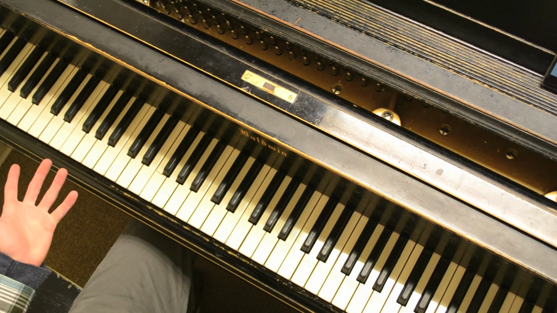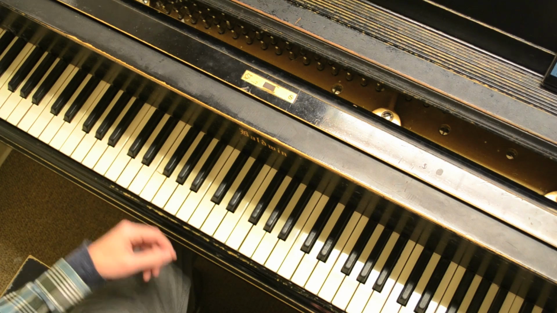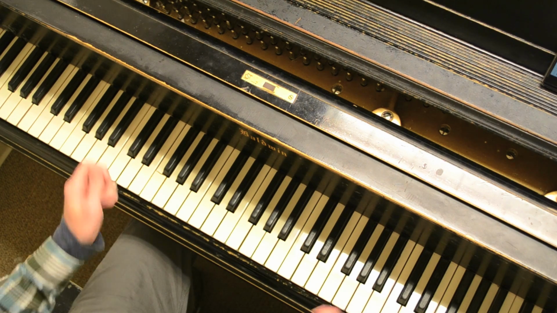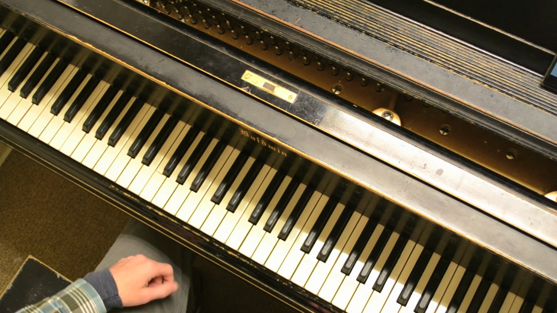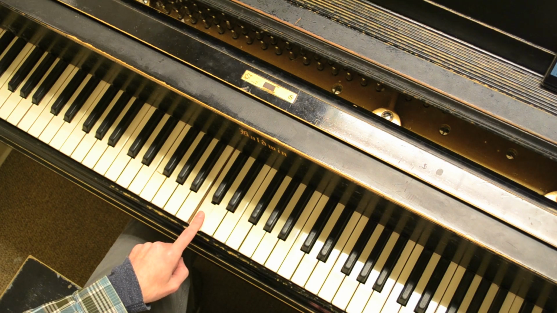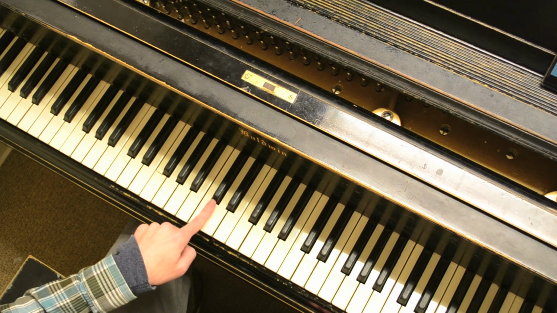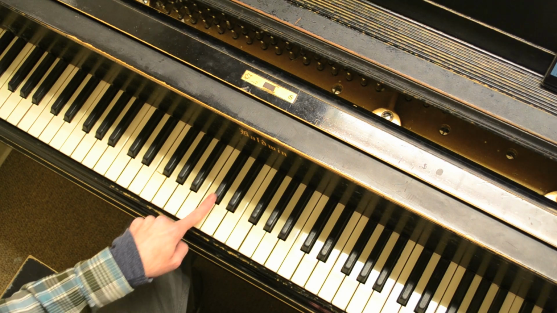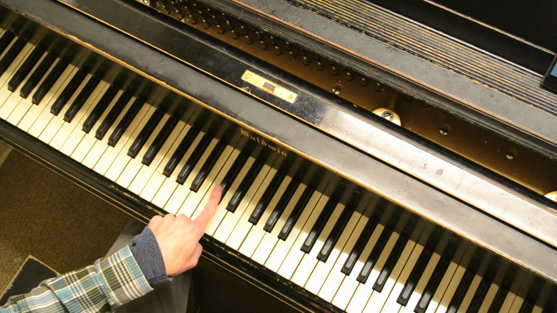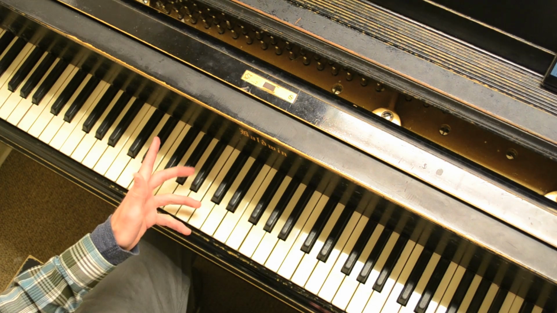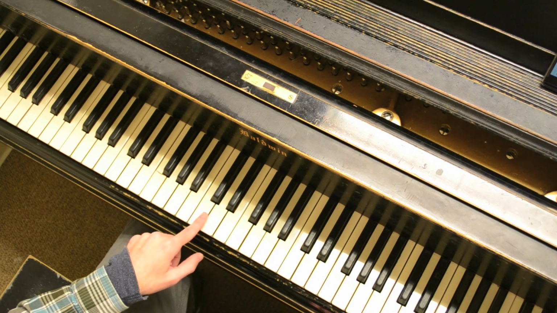Now, what are the black keys for, you may be asking? That's a great question. The black keys are the note in between the 2 white notes. So if we have C and D, those represent 2 very specific notes. This black key here is either C sharp or D flat, and I'll get to those in another lesson. But that is the note between C and D.